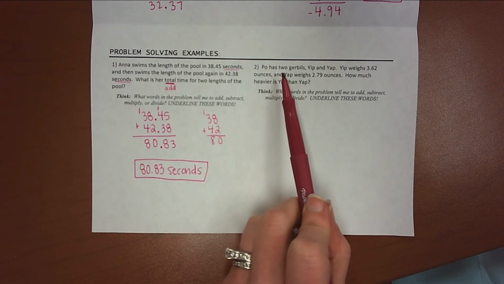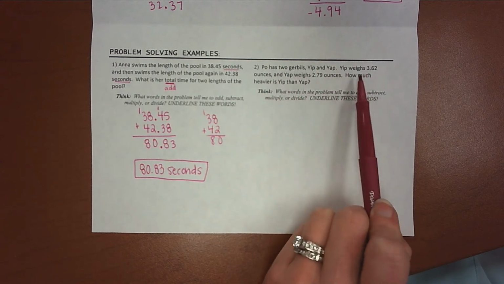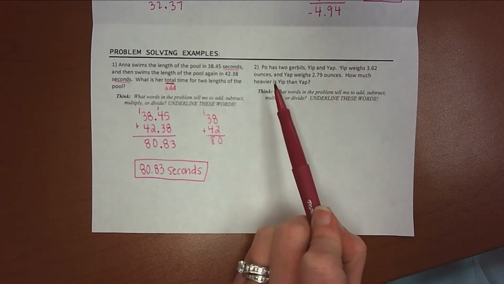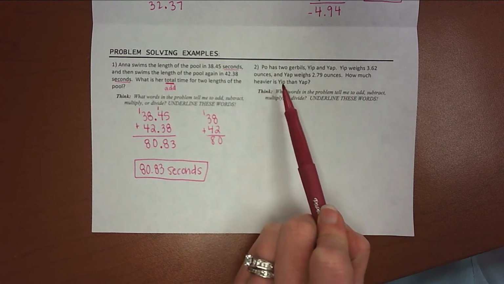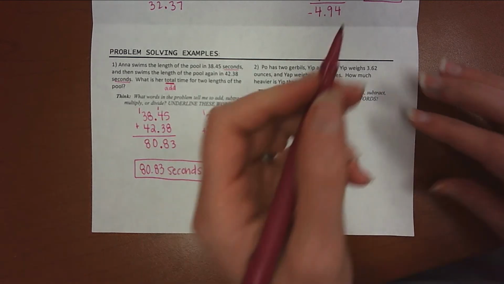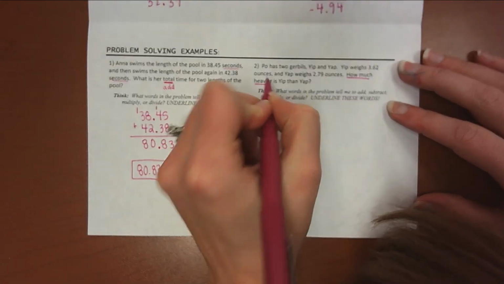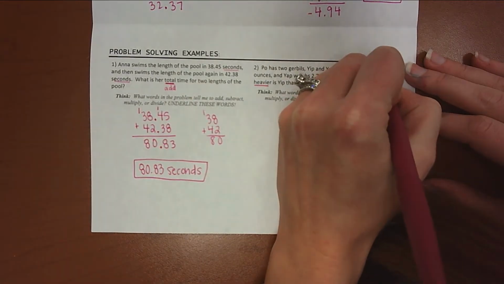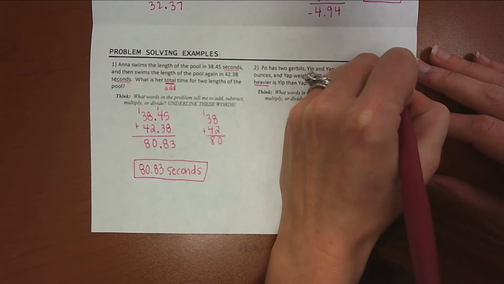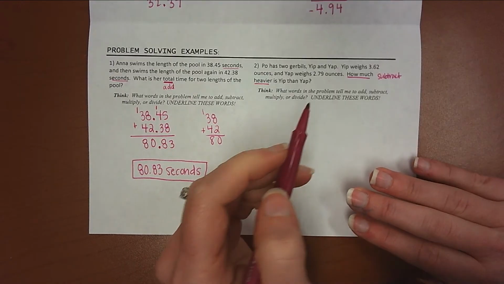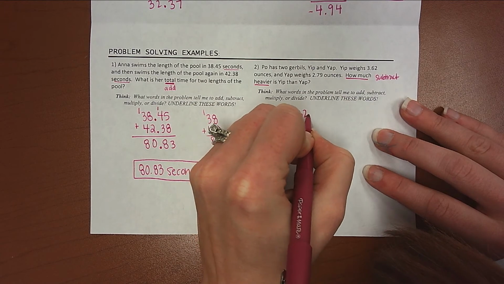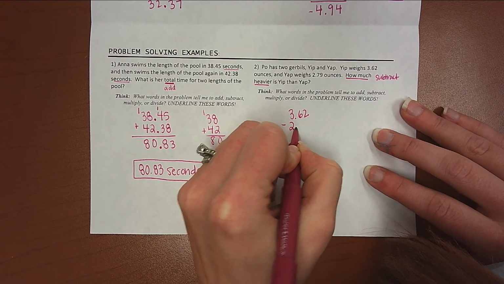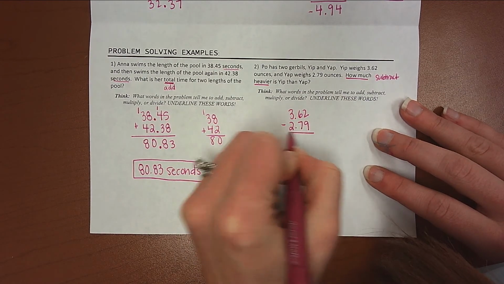Number 2 says Poe has 2 gerbils, Yip and Yap. Yip weighs 3 and 62 hundredths ounces, and Yap weighs 2 and 79 hundredths ounces. How much heavier is Yip than Yap? So, how much heavier? That actually means that we're going to subtract. And we just have to figure out Yip weighs more, so 3 and 62 hundredths minus 2 and 79 hundredths.